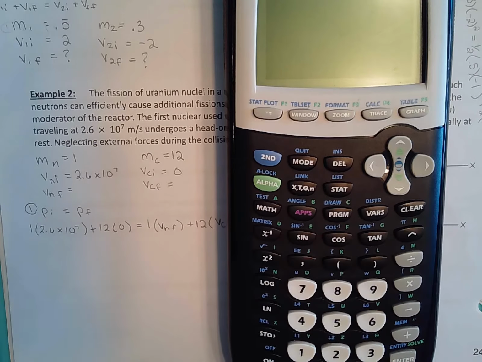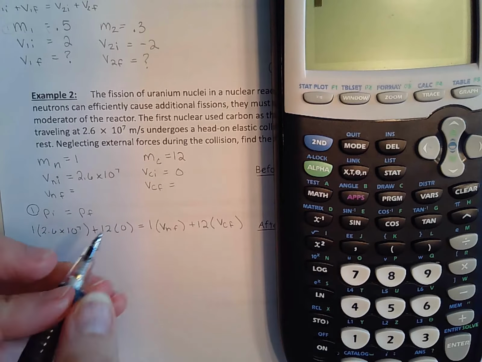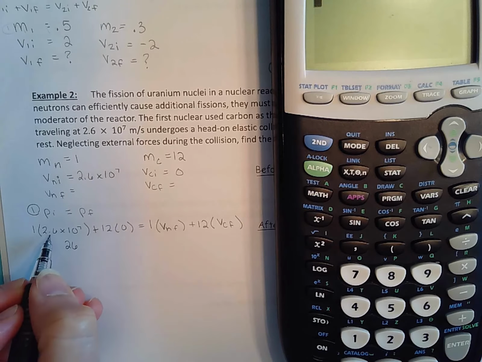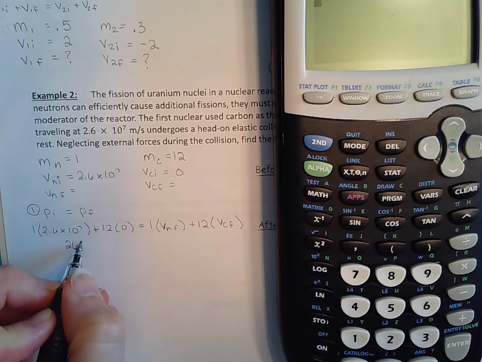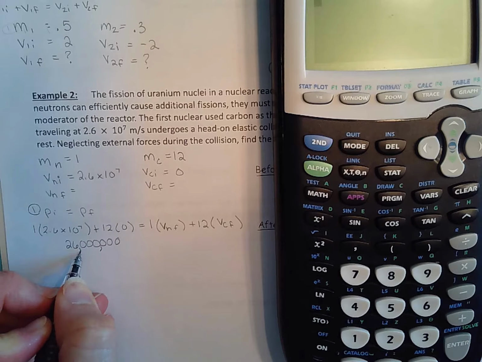Silly me, there we go, let's try again. 2.6 times 10 to the 7th plus 0, okay? And then we're going to subtract this to the other side. So we have 2, 6, that was silly of me, I didn't need to do that. 1, 2, 3, 4, 5, 6, 7. 1, 2, 3, 4, 6 makes 6 zeros.